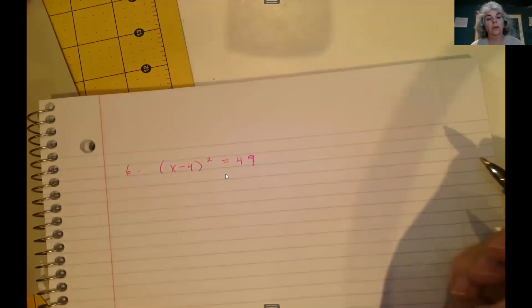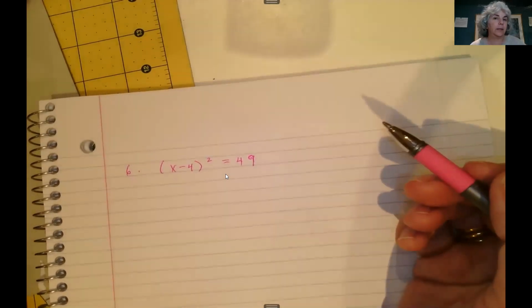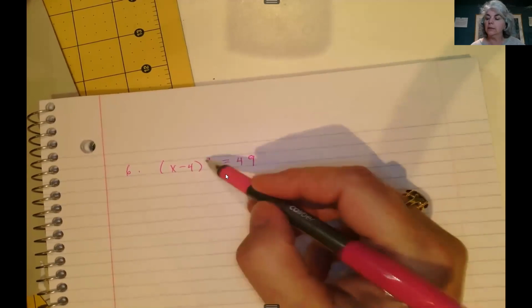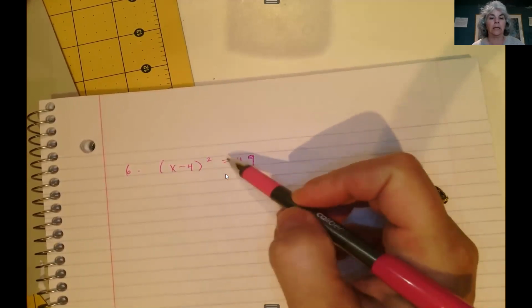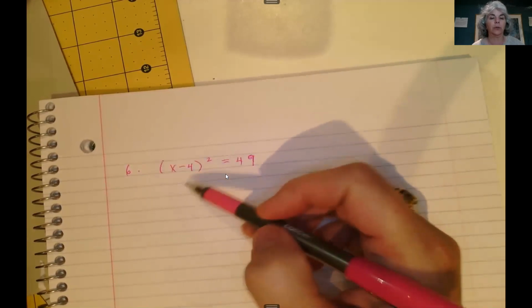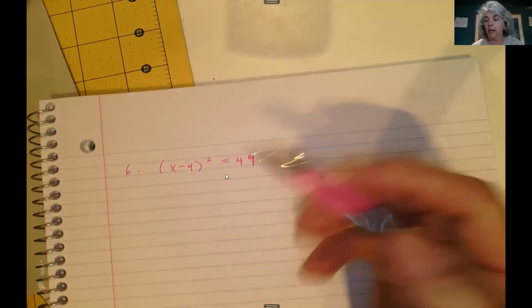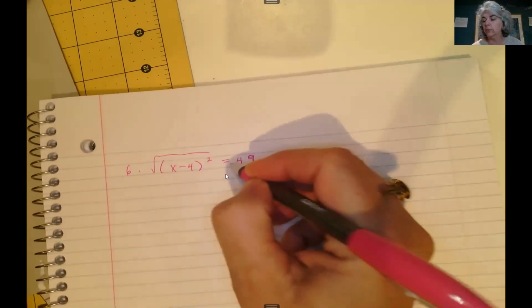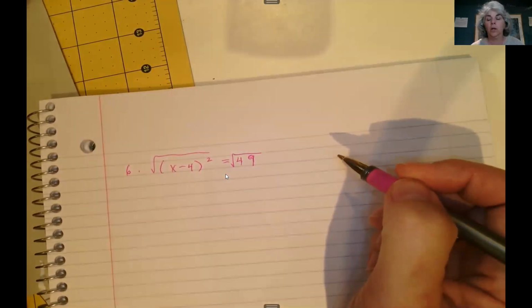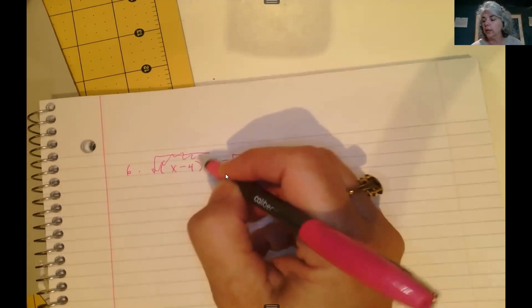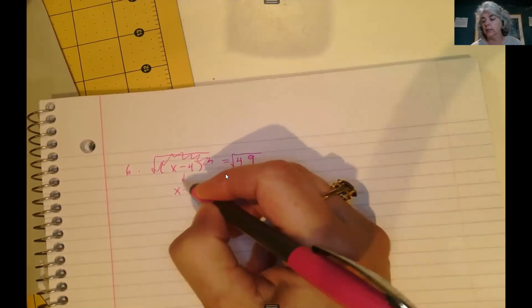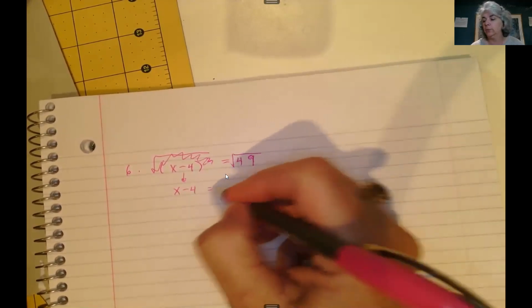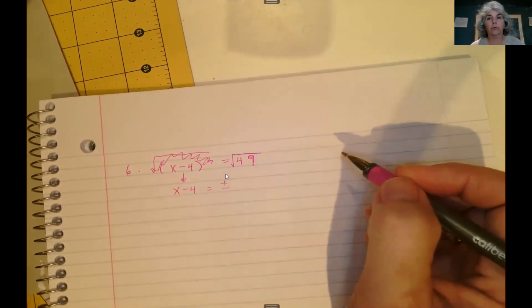Okay, remember the first step is to isolate the squared term. This is the squared term. It's all by itself squared. There's nothing added to it. There's nothing multiplied to it. So it is already isolated. And so all we have to do is take the square root of both sides. When we take the square root of a square, that whole thing goes away. They cancel each other out. And I have x minus 4, just bring that straight down, equals plus or minus the square root of 49 is 7.